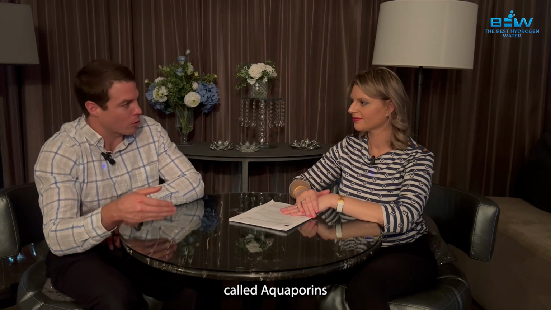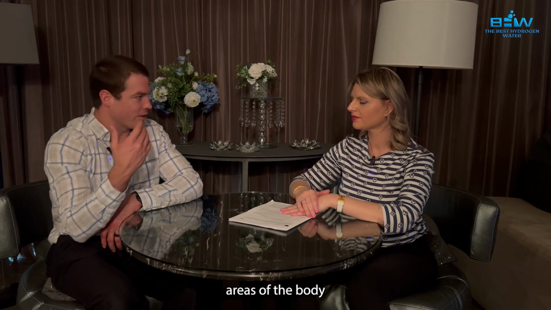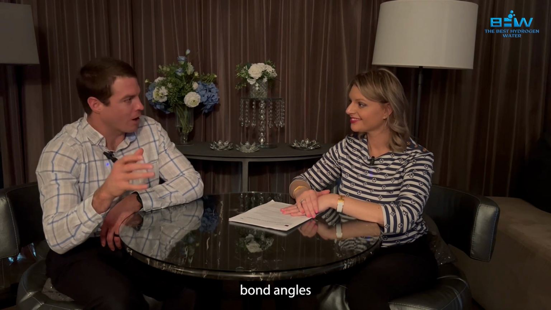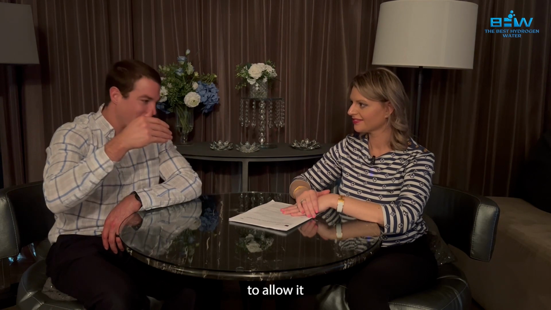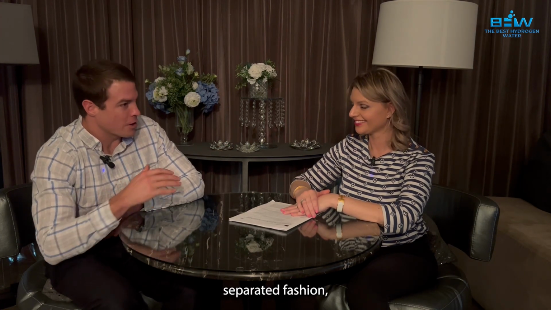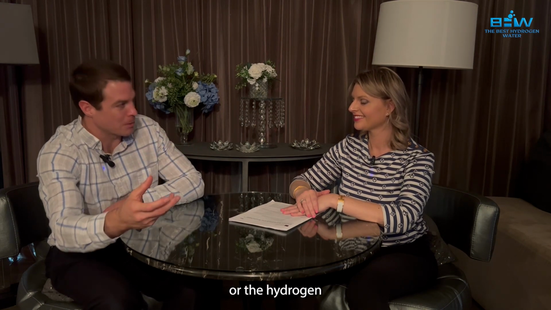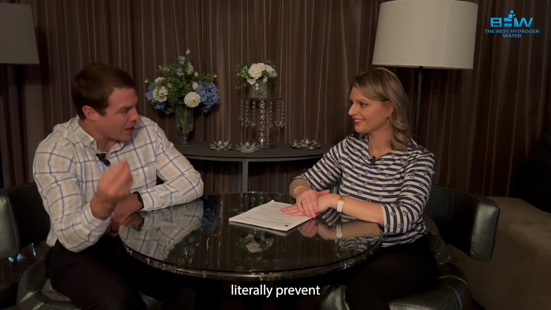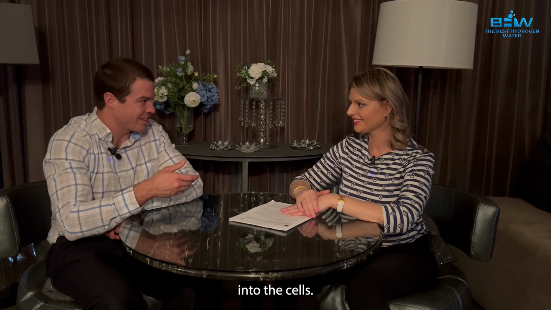These protein channels are called aquaporins, and there are different aquaporins, like aquaporin 1 through 4. Some of these are found in the kidney, others are found in different areas of the body, and so on. But they have similar structures, with slight differences. But the fact is, the water with its 104.5 degree bond angle specifically is what allows it to associate with specific charges in the channel itself to allow it to enter into the cell perfectly, again, in a linear, separated fashion at very fast rates. So if microclustering were a thing, or changing the structure or the hydrogen bond angle, you would literally prevent the water from entering into the cells, right?